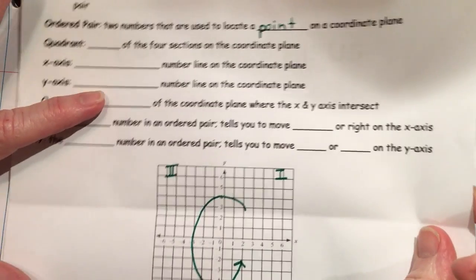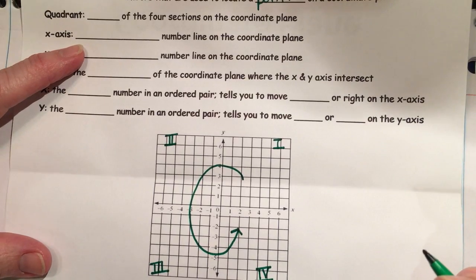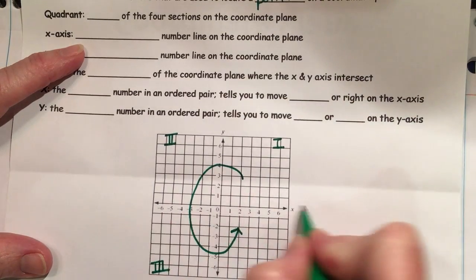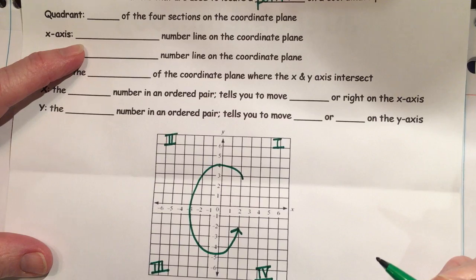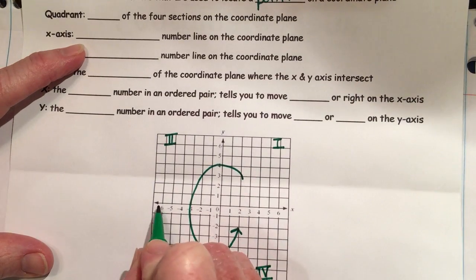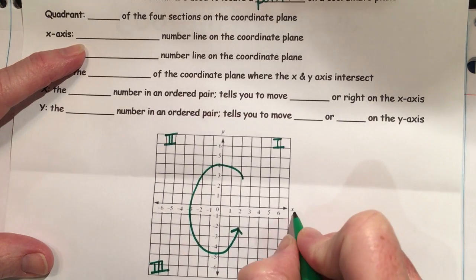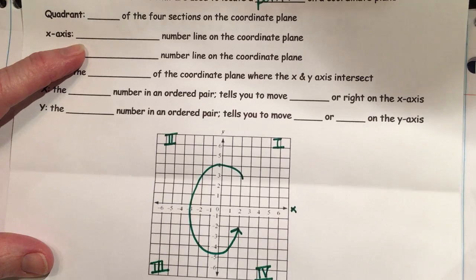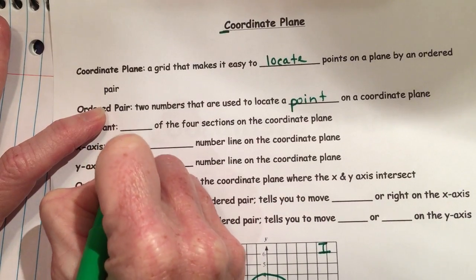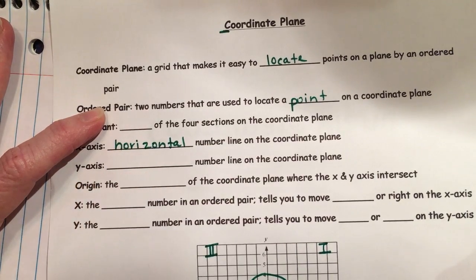All right, the x-axis would be our next vocabulary word. These two lines that are used to form the coordinate plane are called your axes. The one that goes left and right is called your x-axis. You can see right here, it's usually already written there for you, but this is the x-axis. And so it is the horizontal number line on the coordinate plane.